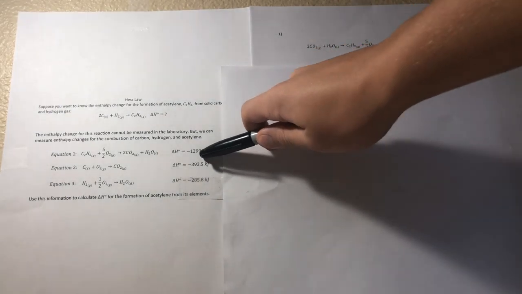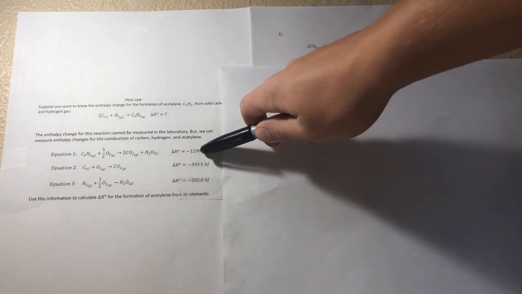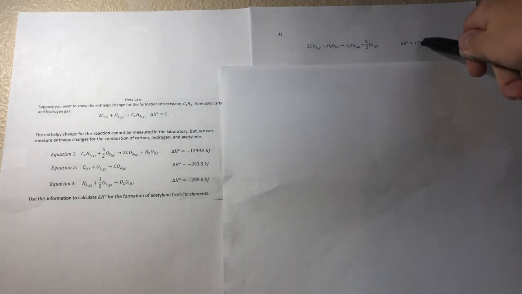When you go from a reactant to a product, it releases 1,299.5 kilojoules, making it negative. But if you go the other way, then you'll need 1,299.5 kilojoules. So the delta H has to be reversed to a positive 1,299.5 kilojoules. Now we have something that ends up with what we eventually want. If we want to get there, we're going to need some carbon dioxide and water at some point. Then we can rewrite the other two equations because they give us carbon dioxide and water as products.